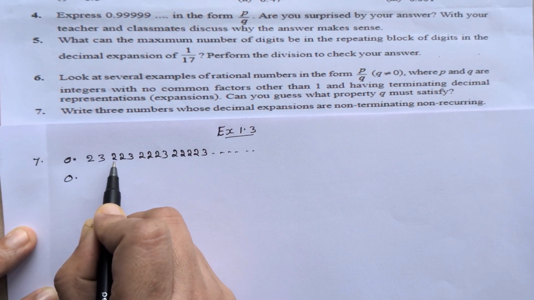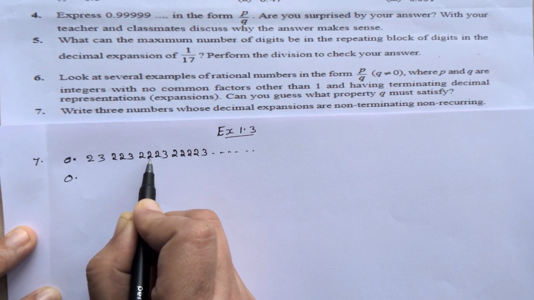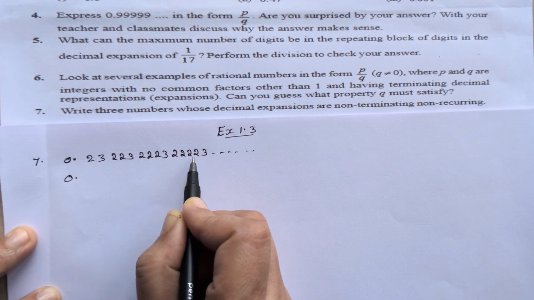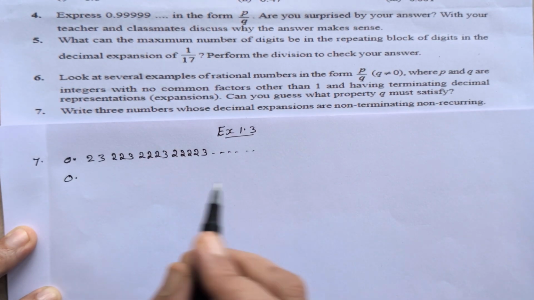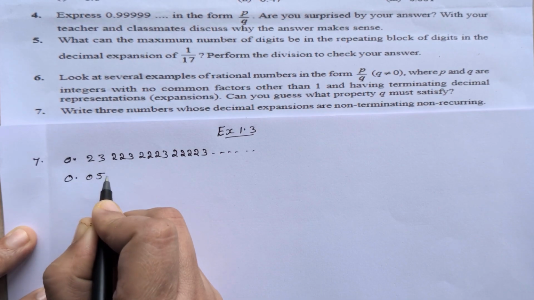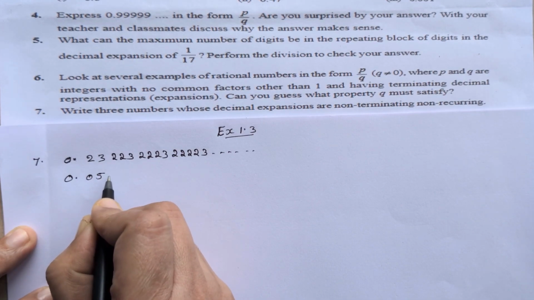When it comes here, one more 2, 223, that also is not repeating. Next time, one more 2. So you can take any digit and continue the same way. If we start with 0.5, then add two more zeros each time.